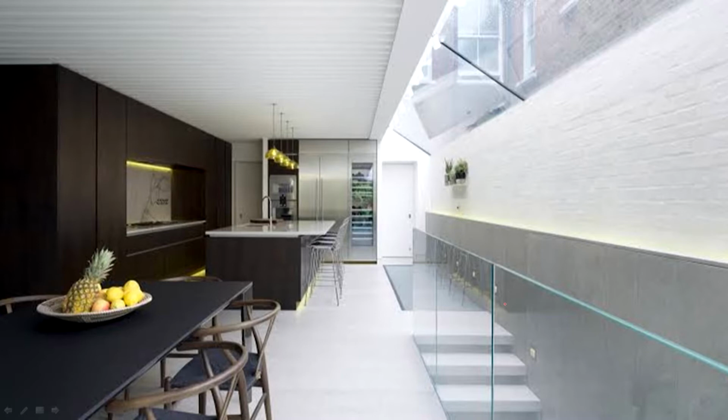Coming to another example where you are building this particular dining area, and this is the kitchen area being illuminated by the daylight. So, what exactly has the architect done here?